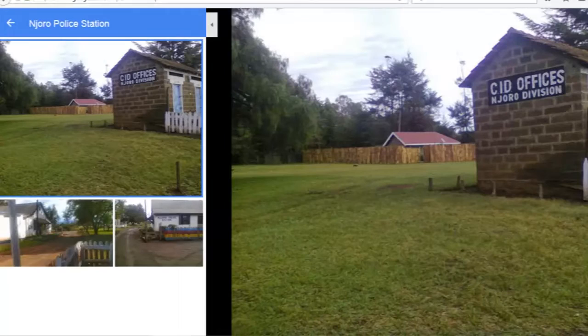Some cases that are committed against students can be handled within the campus by the student disciplinary committee once investigation has been completed by the security department, while some other cases which are serious in nature are referred to the police. The university is being served by Njoro Police Station, and from time to time we work hand in hand with the OCS Njoro Police Station.